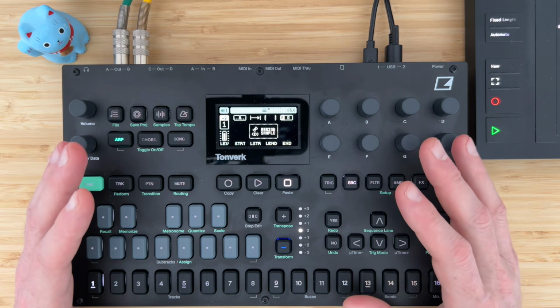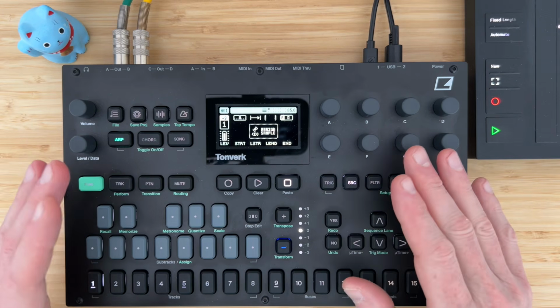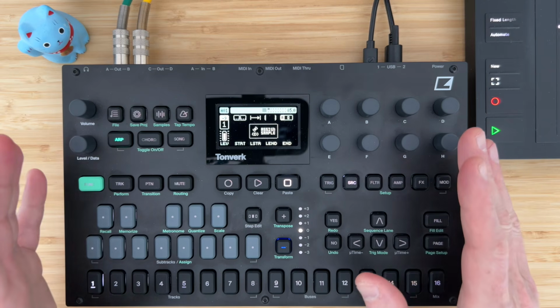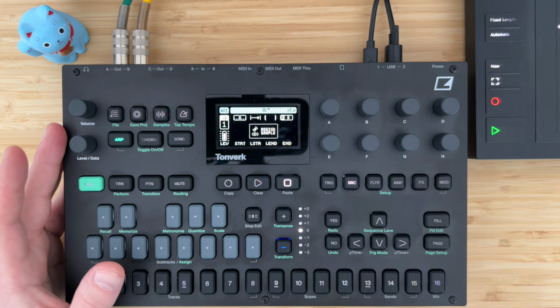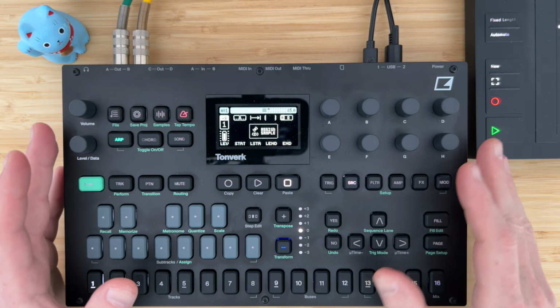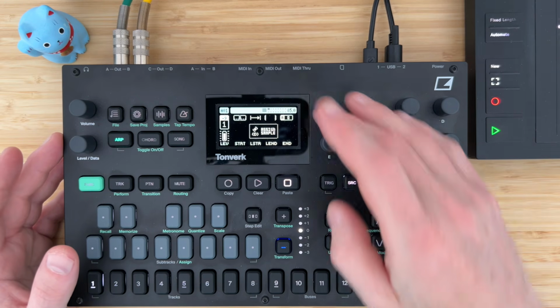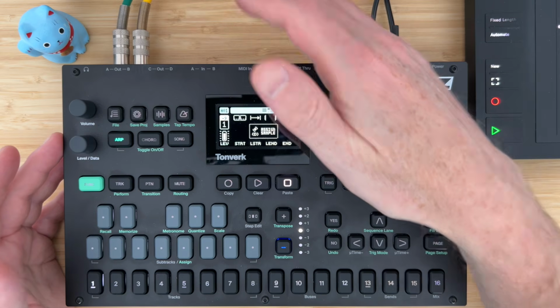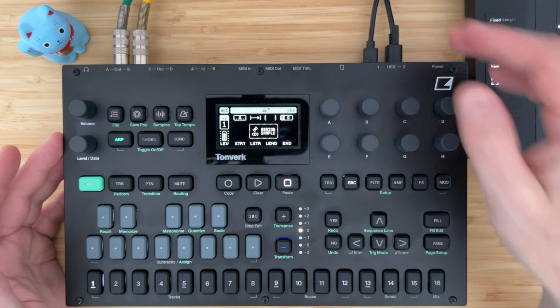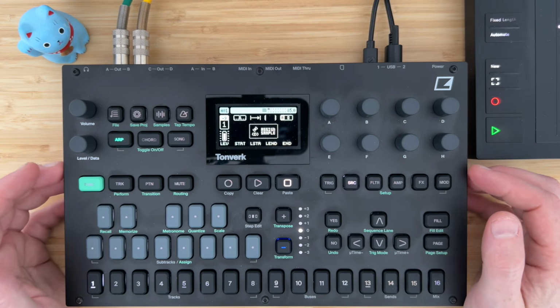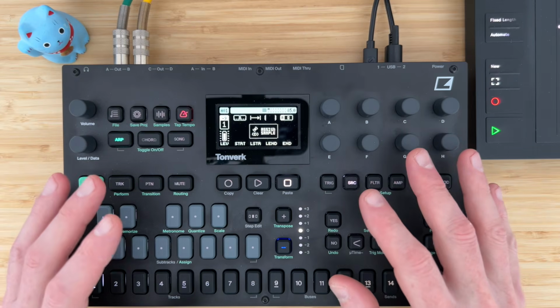Today we'll be looking at using Tonverk to control external instruments. In this case we'll be looking at using Tonverk to control software instruments on a computer. You could of course use it to control external hardware with your MIDI in and out here, or even perhaps over USB now. I'm not sure of all instruments, but we'll just be concentrating on software.